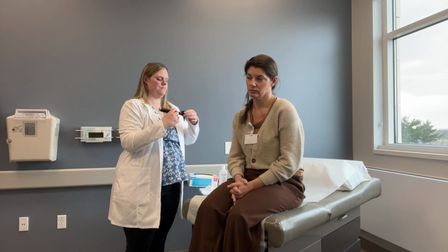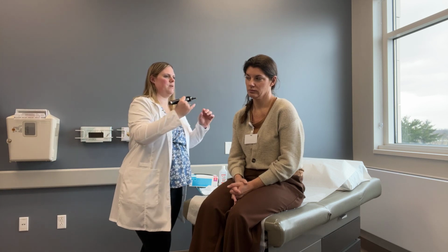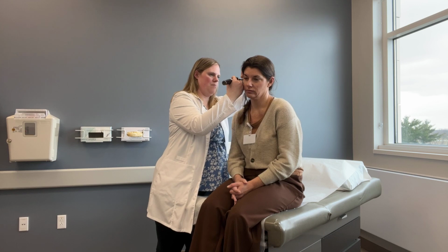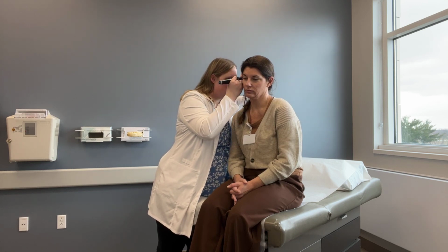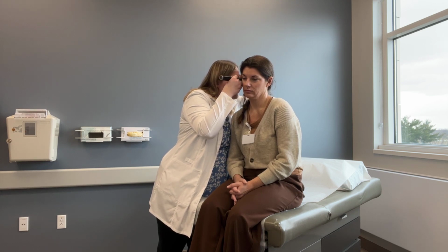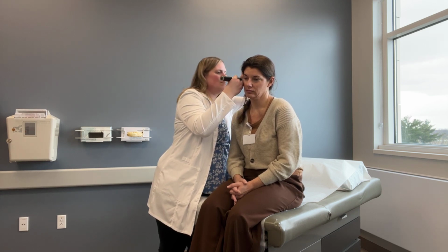All right. I'm going to make sure to stabilize the otoscope on her face and pull the ear up and out. No bleeding, no foreign bodies or masses.